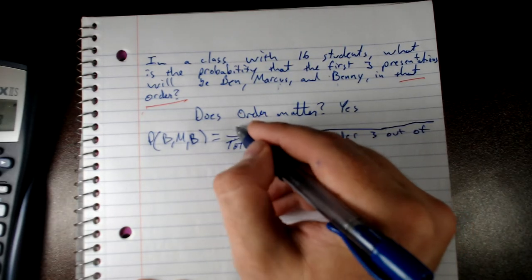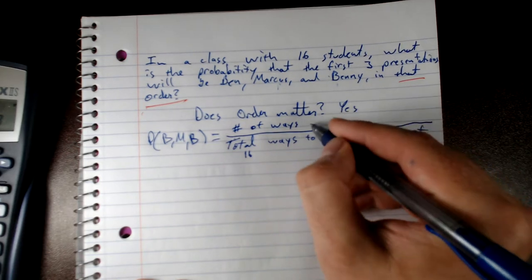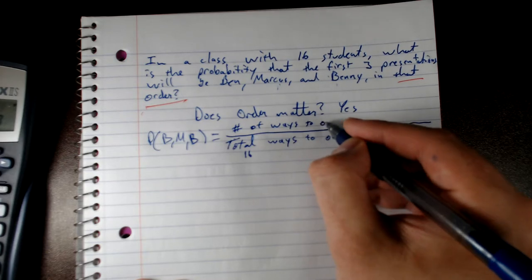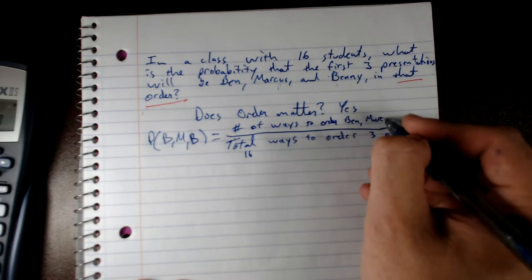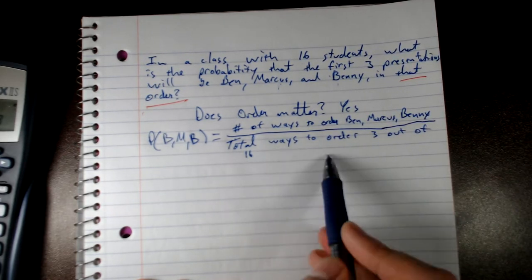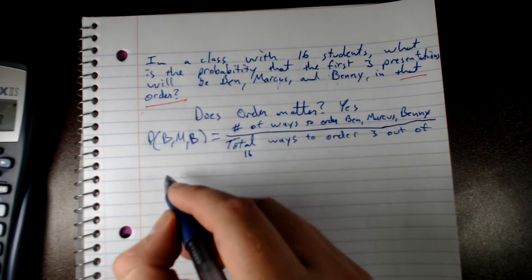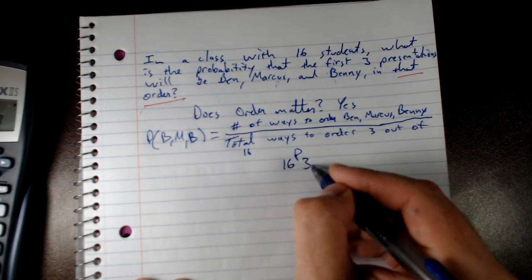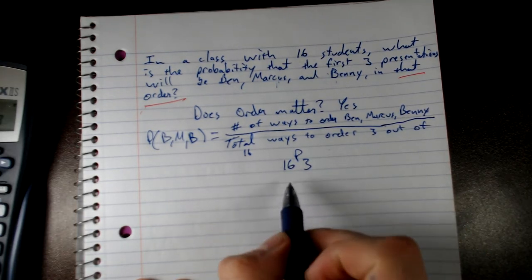And then our numerator is just the number of ways to order Ben, Marcus, and Benny. So here we're using a permutation. So I'm going to figure out the denominator here. This is going to be a permutation, and we're choosing 3 out of 16 and putting them in order.